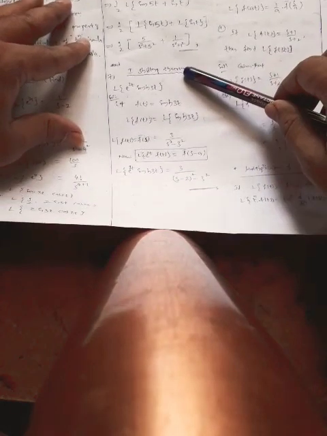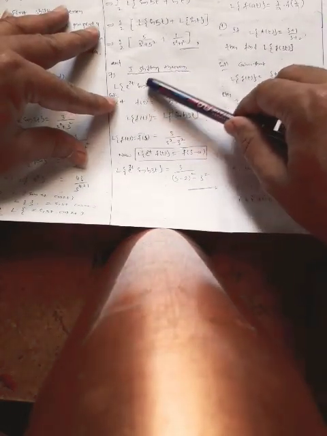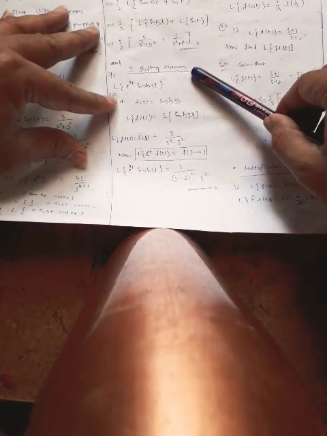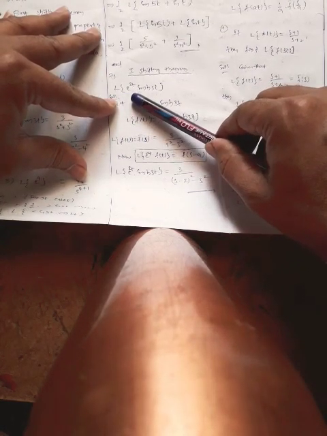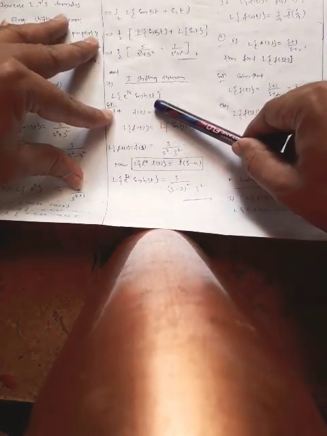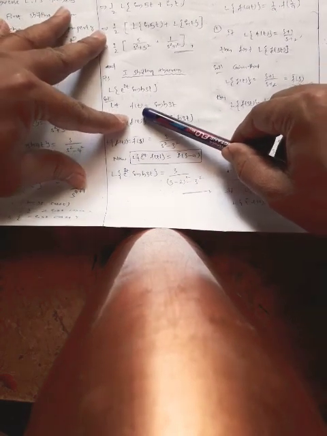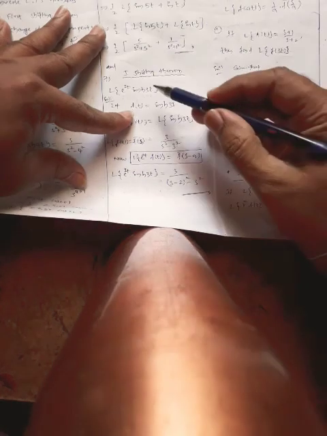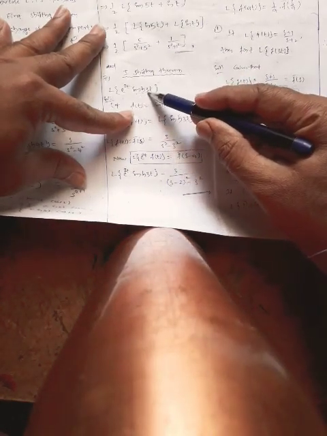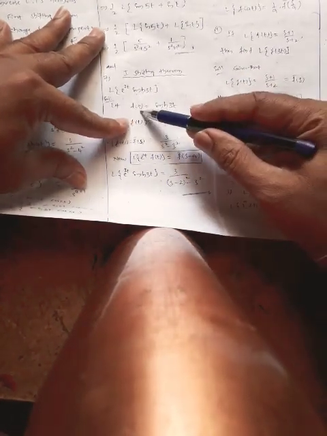Now the first shifting theorem. Here we have another form in the first shifting theorem in Laplace transform. The problem is in the manner L of e power 2t sin h of 3t. Here we don't have a formula for this, so let us take sin h 3t as f of t.